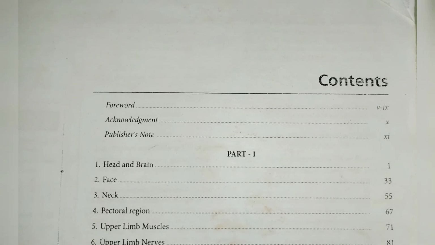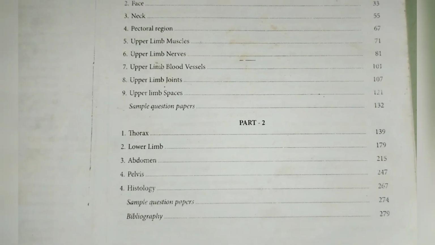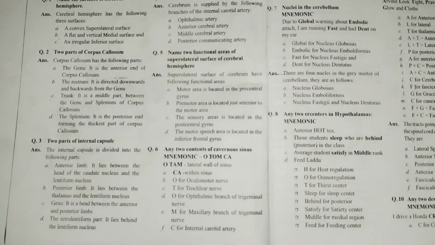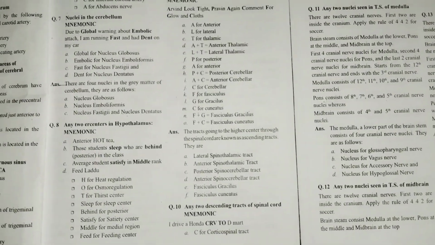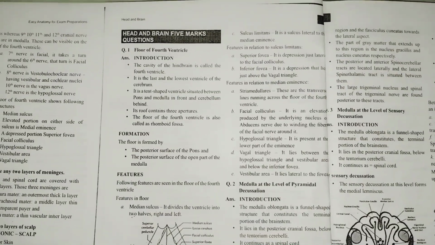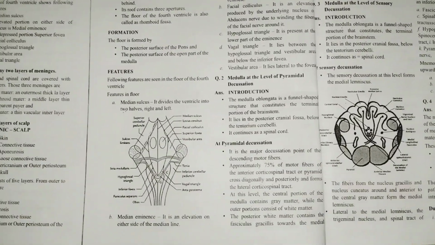As you can see, I didn't buy this textbook. I had taken Xerox of it because I got to know about this textbook just 5 to 10 days before my anatomy exam. So I didn't want to waste a few more days waiting for the textbook to get delivered. And as you can see here, these are the important 2 or 3 mark questions which were frequently asked under the topic head and neck. Then under this same topic, these are important 5 mark questions.